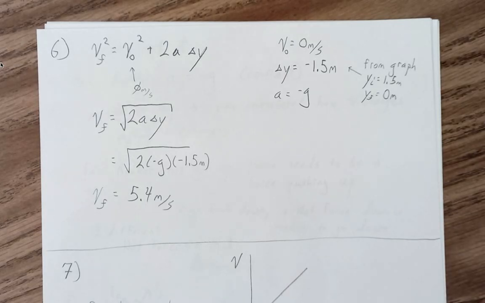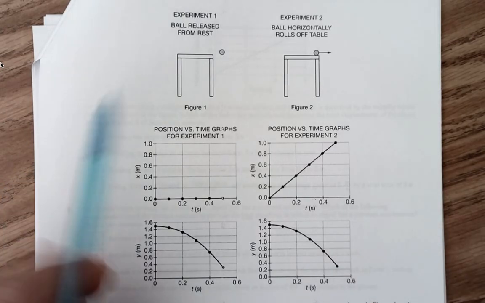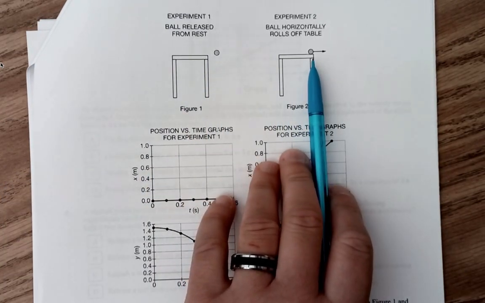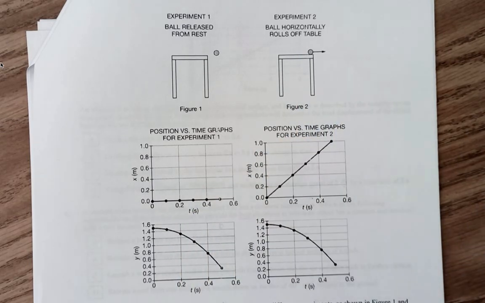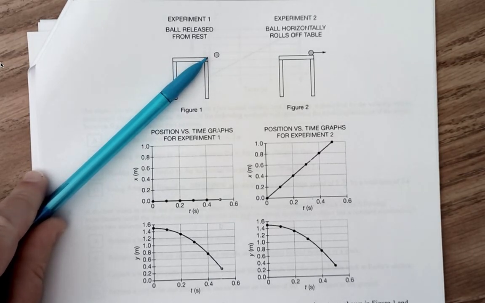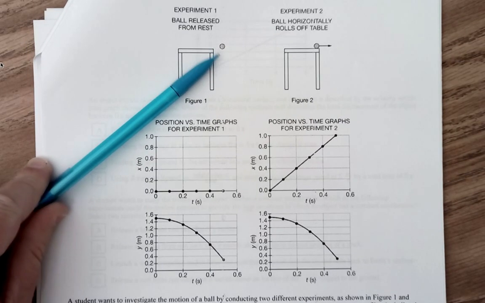Number 6, we're given this experiment where a ball is released from rest, and this ball is rolling off and has a horizontal velocity. This question specifically relates back to experiment 1, and what we're trying to find is the speed of this ball at the instant it hits the ground.